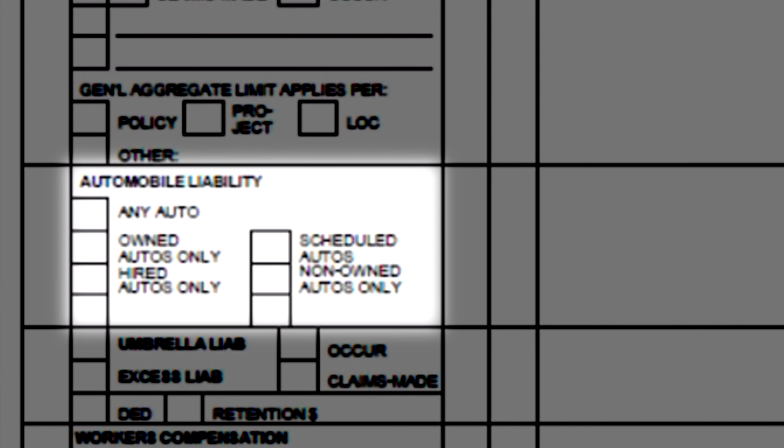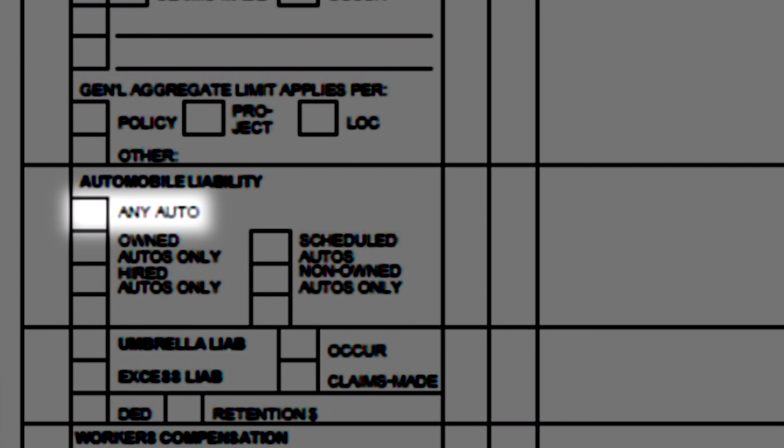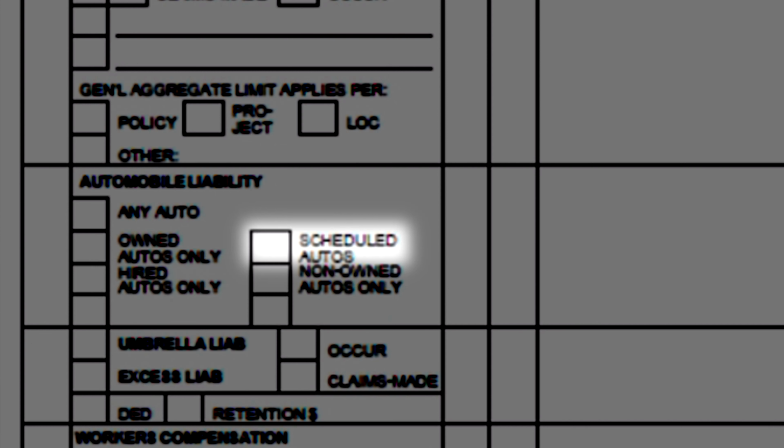Now right below that's your automobile liability. There's boxes that correspond with the symbol for liability on the policy. Any auto would be checked off if you have symbol 1 or 2. Owned autos only would be checked if you have symbol 7. Hired and non-owned autos or schedule autos are going to be checked.